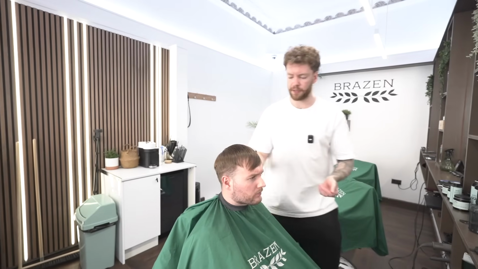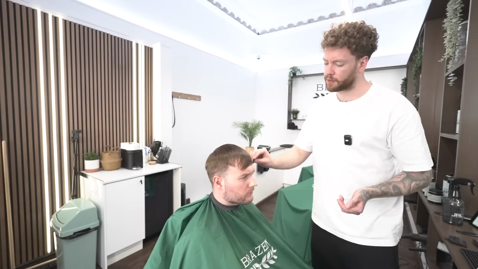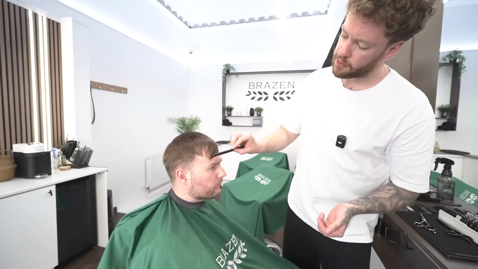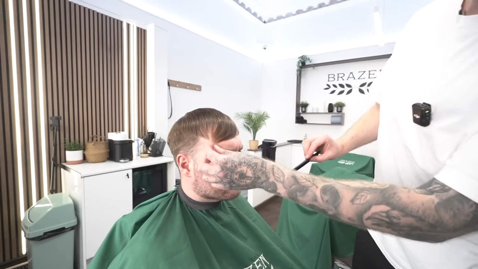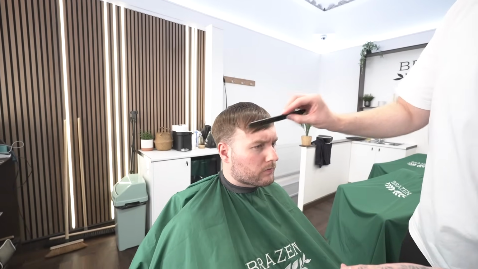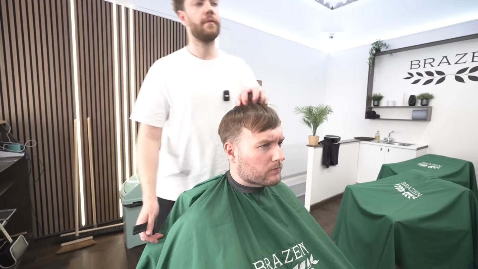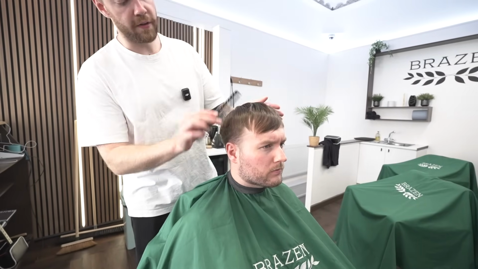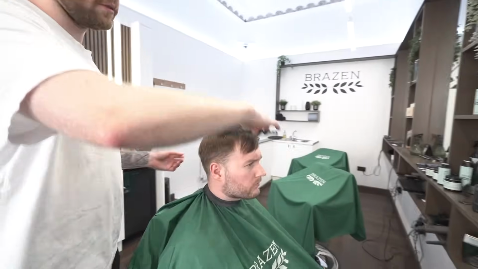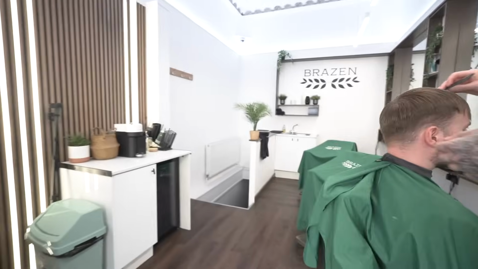So we'll add a bit of texture in at the end just to break it up a bit because it's sitting a bit flat. You can see this extra length here. We'll maybe take these away. But all in all, it keeps this fringe nice and strong now. We'll do the fade now as well. I'll take these bits off first actually.